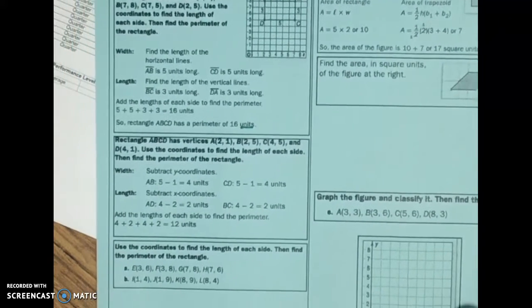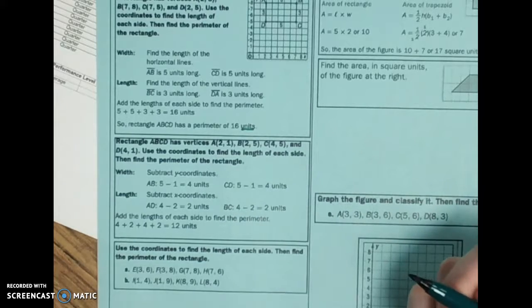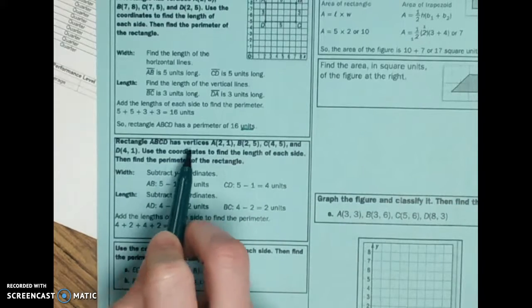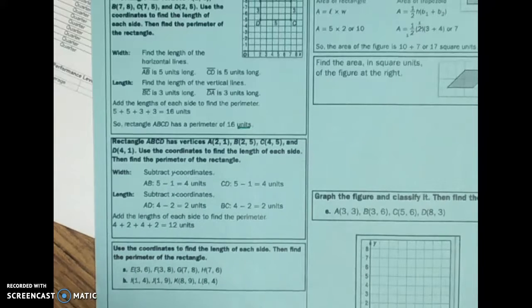Okay, sometimes they don't give you a graph and you're going to have to use the subtraction method like I talked about above. If you have a hard time with that, you can always just make a little graph off to the side and put it on one. So we're going to use the coordinates and we go (2, 1), (2, 5), (4, 5), (4, 1).